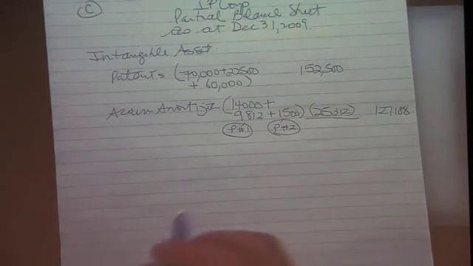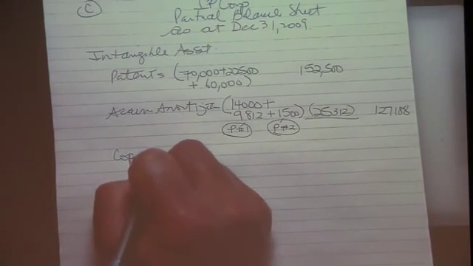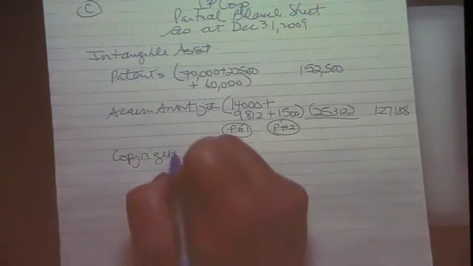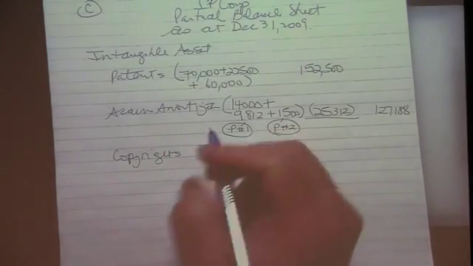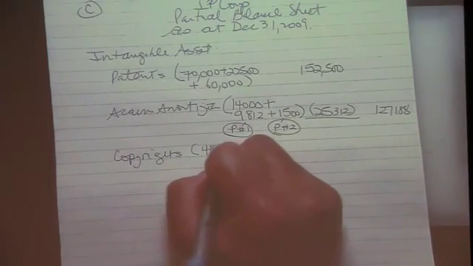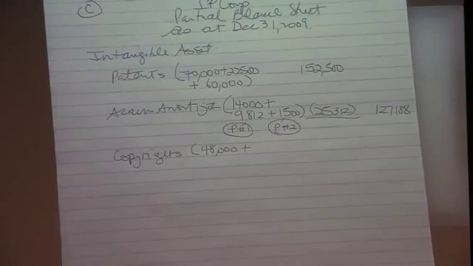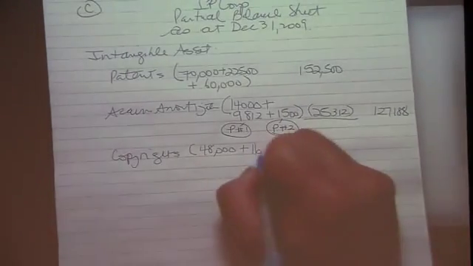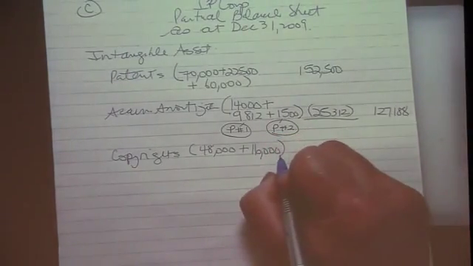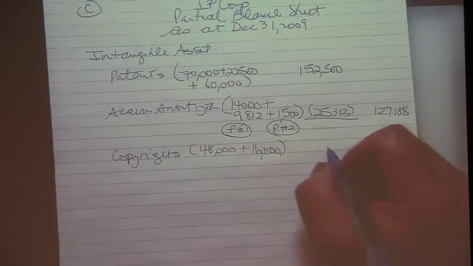Next, we've got copyright. Copyrights, there were several copyrights. So copyright number 1 was $48,000. And remember, we bought copyright number 2 on October 1st. So now we need to add $16,000. The total copyright will be $64,000.